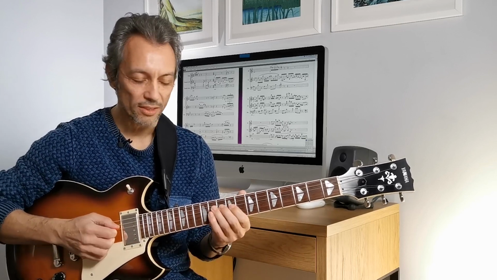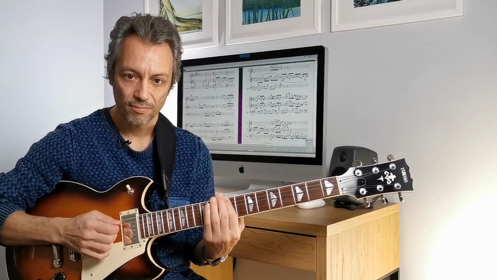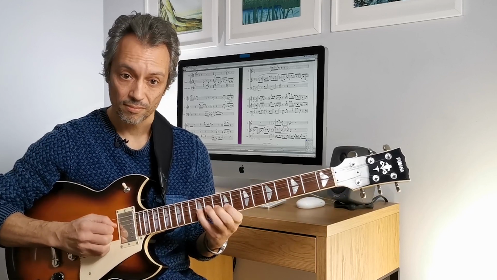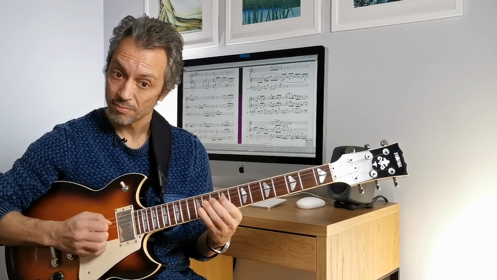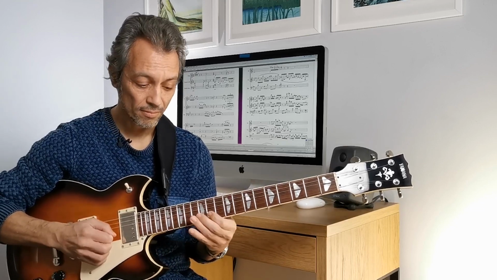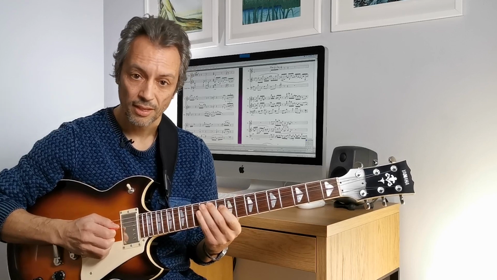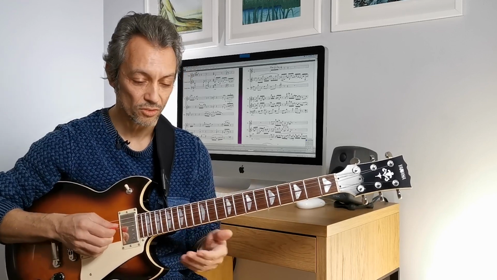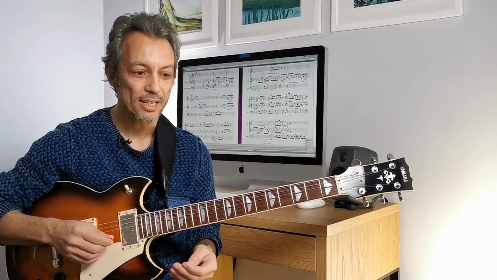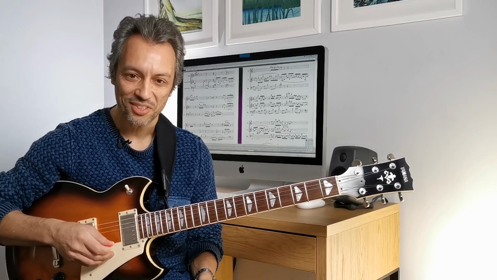So he's alternating between the minor pentatonic and the octatonic, which is a really cool sound and a very efficient, economical way to use it.